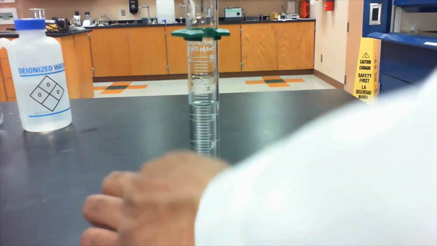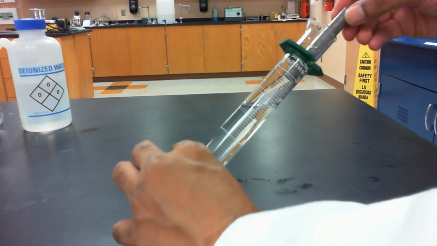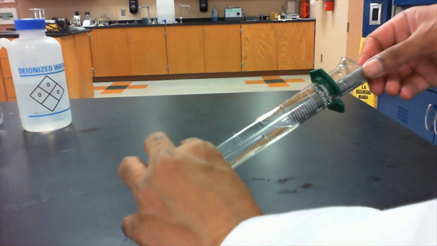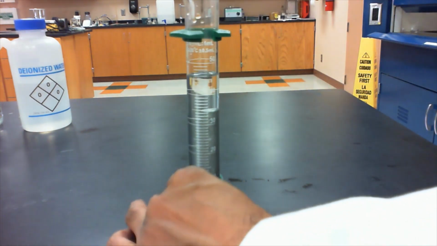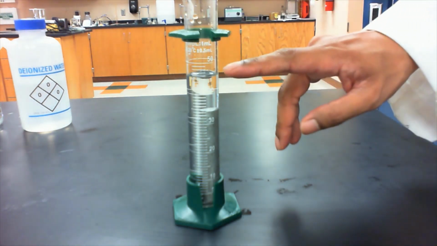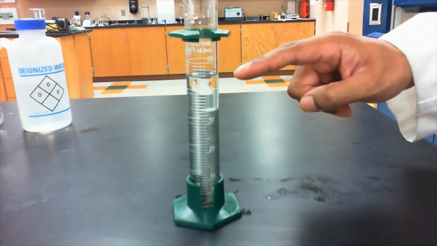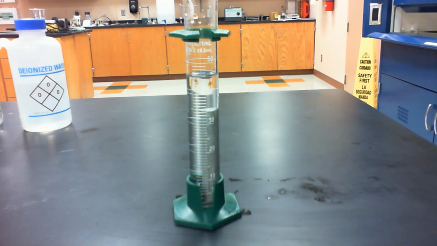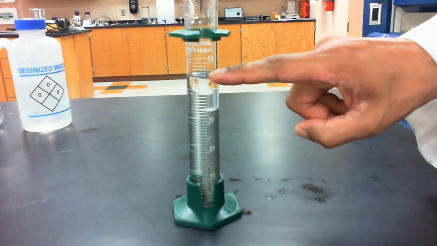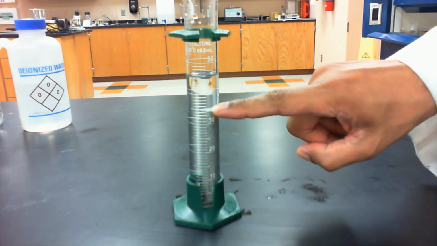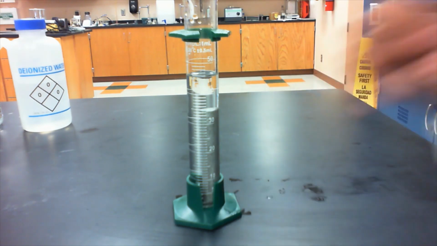And then we're going to gently add in our piece of aluminum in this case. So we're going to tilt our graduated cylinder a little bit to gently slide this in. And then what you'll notice is that the volume of the liquid went up. So in other words, the aluminum displaced a volume equal to its own volume. So we can then record what that final volume is. If we subtract the initial volume from the final volume, we get the volume of our metal.